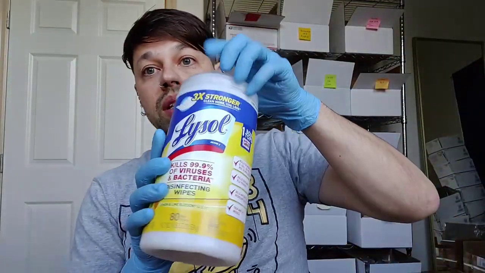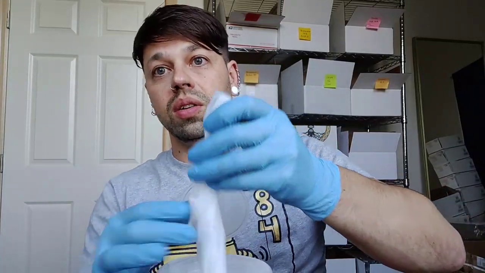Again, always make sure your media is as close to 37°C as possible, at least room temperature. And make sure you sterile filter it, right? The number one problem is contamination, and it's twofold. Clean your environment, right? Get some Lysol wipes. These things are like $5 from Amazon.